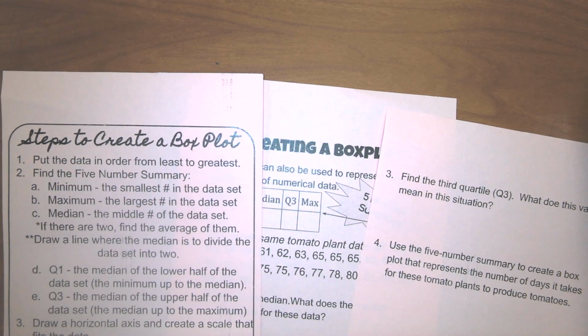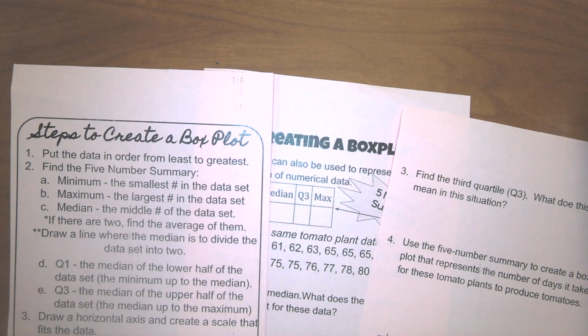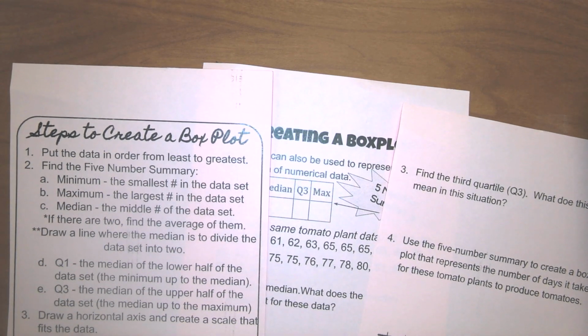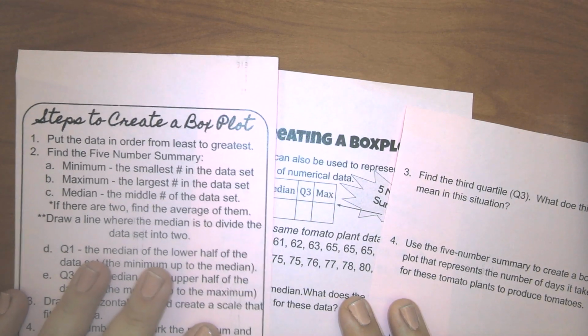So we're going to be creating a box plot together today. We'll go through these steps with an example of how to calculate everything you need to calculate, how to draw your box plot from what you've calculated, and how to interpret what it is that we're calculating. So the first thing you're going to want to do is make sure that you have these three things.